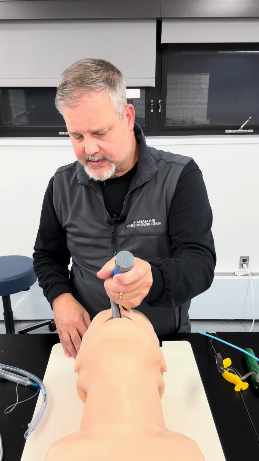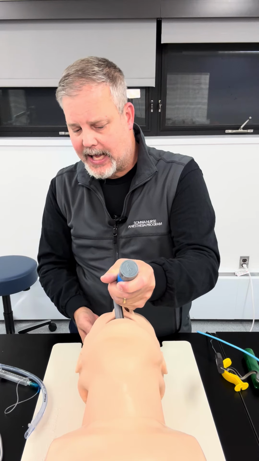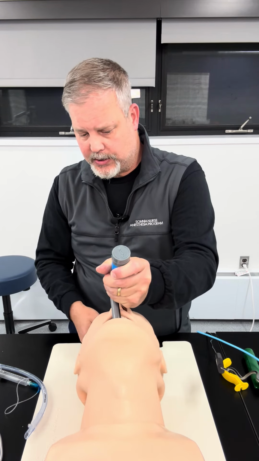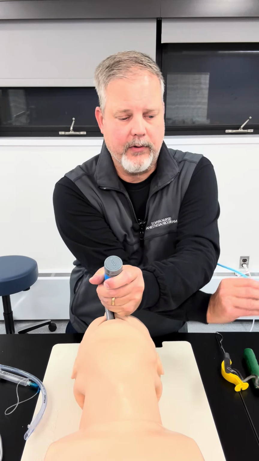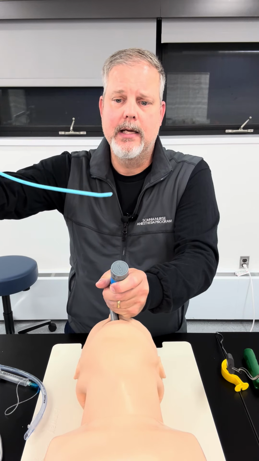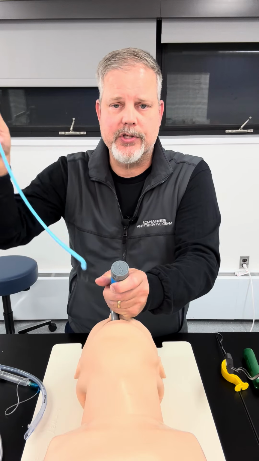So now what I'm going to do is say, okay, I see the vocal cords, but I don't feel like I have a great view to actually place the endotracheal tube. So what I'm now going to do is use my bougie. Again, somewhat of a good view, but not a great view. So now I'm going to be handed my bougie. And again, I want to use this end here, which has the curvature to it.